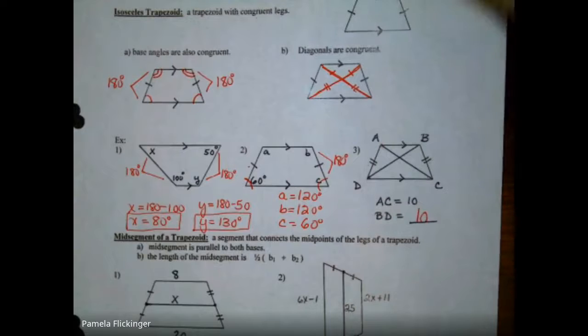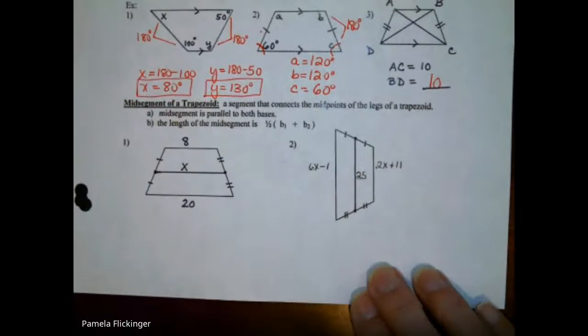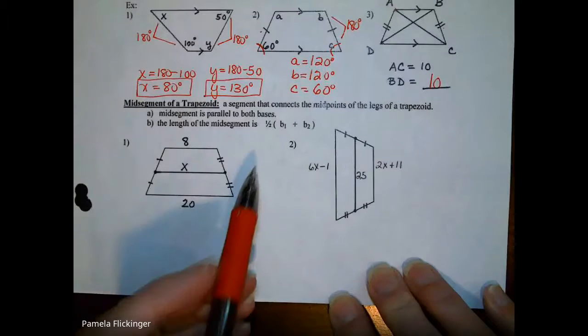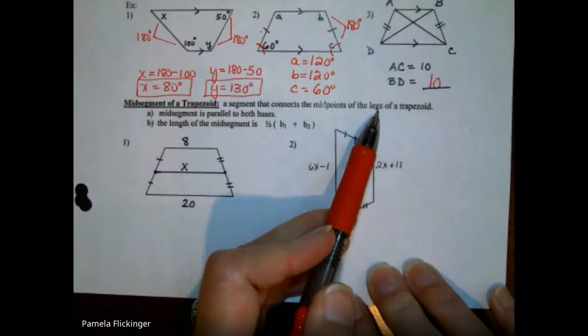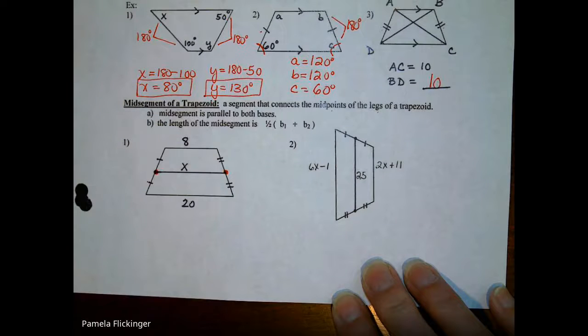The last thing concerning trapezoids is the midsegment of a trapezoid. Now we did midsegments of a triangle, so it's very similar. It's a segment that connects the midpoints, but of the legs of a trapezoid. So you'll see in this picture, we've got a point and the two congruent markings, which is showing you that's in the middle. Same on the other side. Connect it, you've created a midsegment.